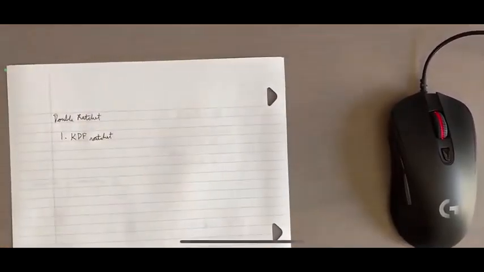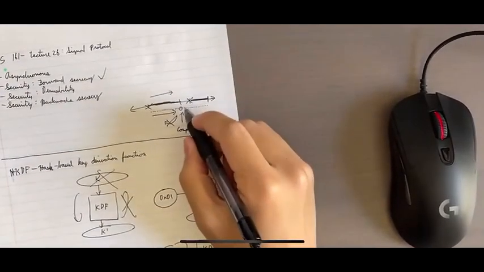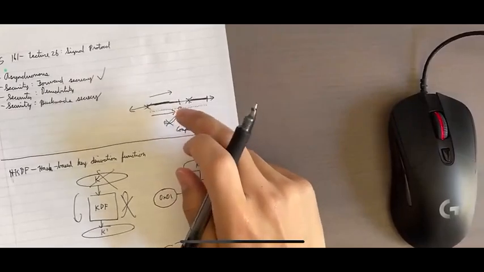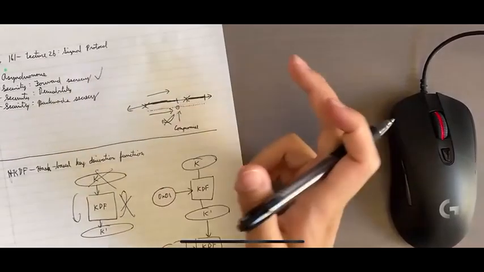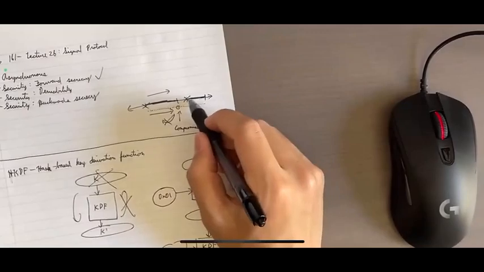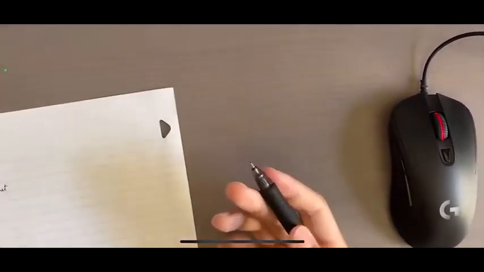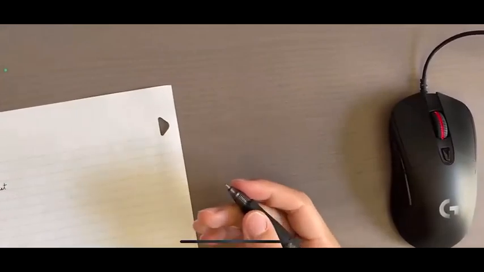The next thing we're going to do is we want this self-healing property that we talked about. If Mallory compromises their keys at some point and she stops being a man in the middle and looks away for just a second, then we want to be able to recover our secrecy. So what we're going to do is just do Diffie-Hellman a lot of times.